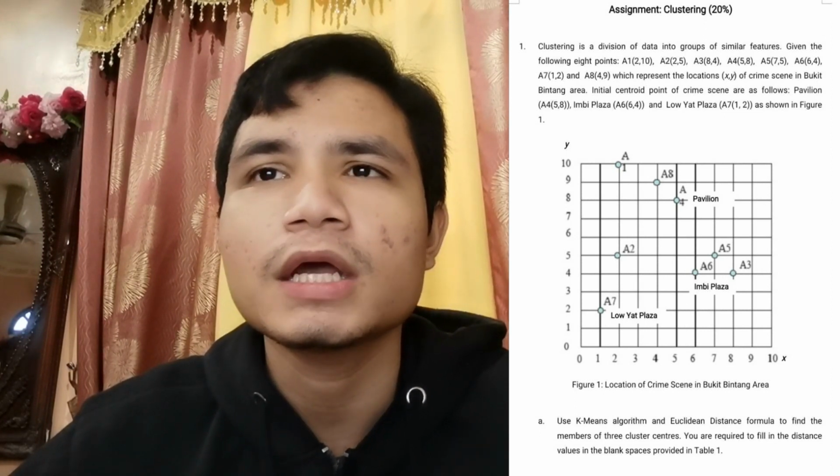Figure 1 shows the locations of each point in the crime scene at the Bukit Bintang area. So, for question A, we have to use the k-means algorithm and the Euclidean distance formula to find the members of the 3 cluster centers, and you are required to fill in the distance values in the blank spaces provided in Table 1.